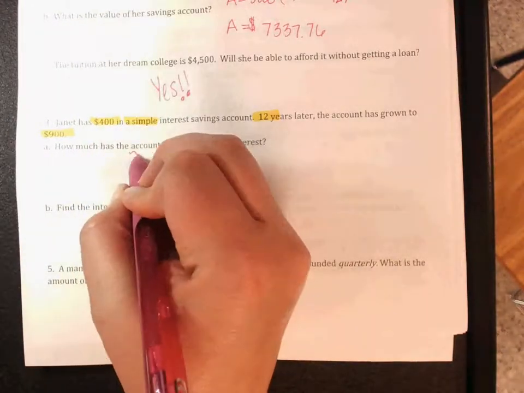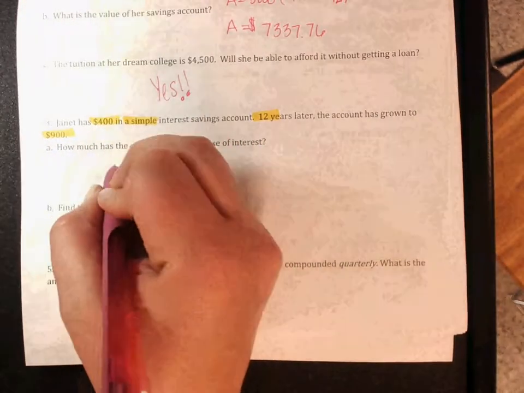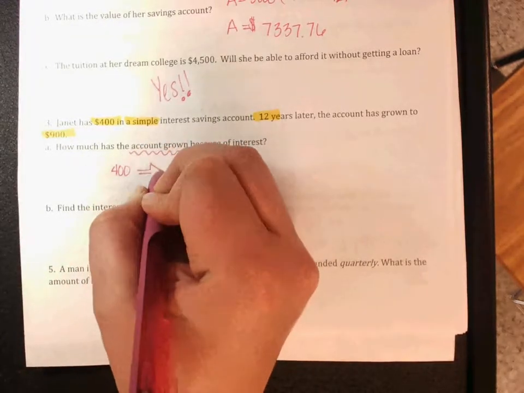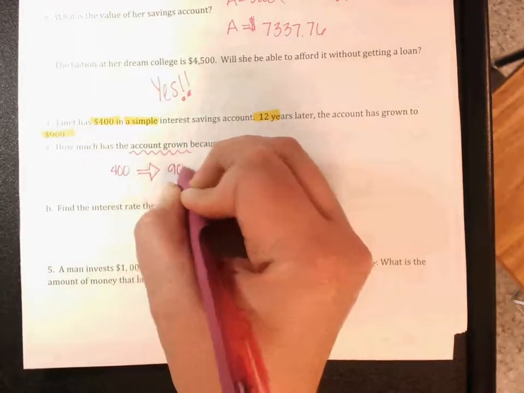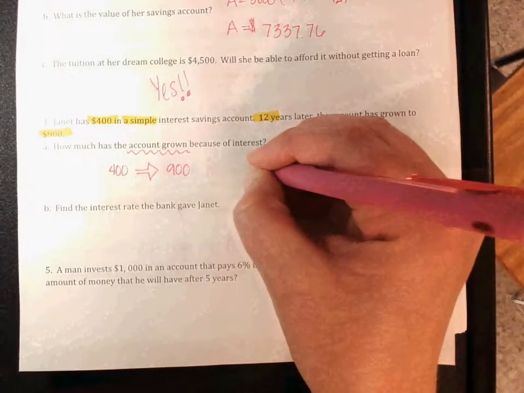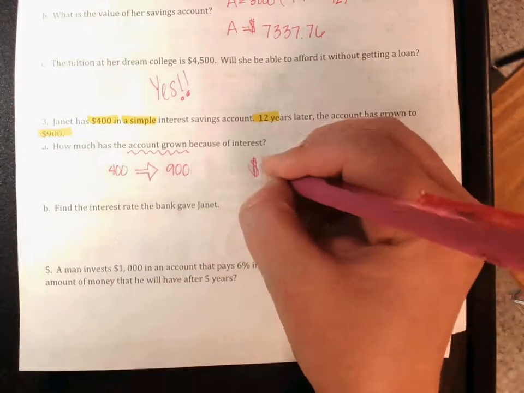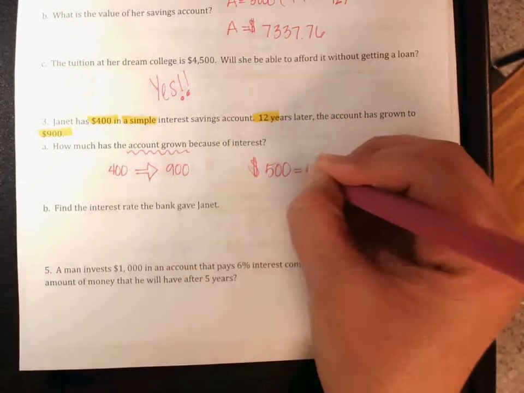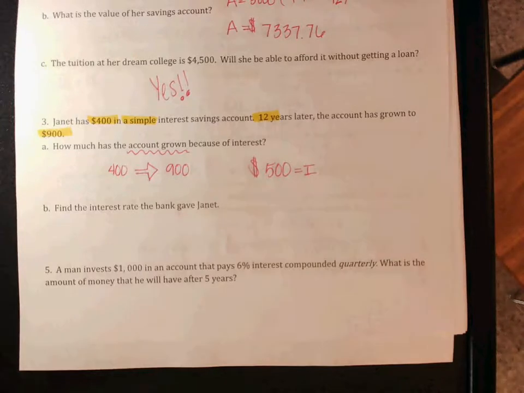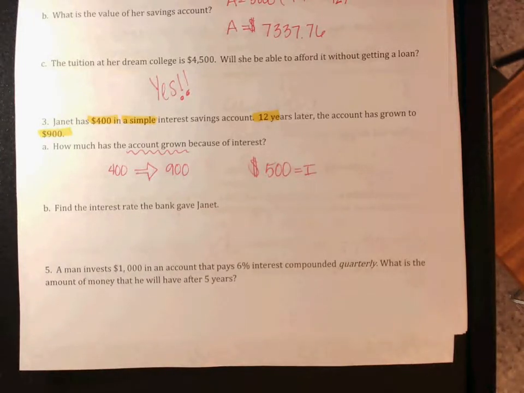If I want to know how much the account has grown, I need to subtract. It started at 400, and now all of a sudden it's at 900. So how much did it grow? 900 take away 400, it has grown $500. And remember, the amount that it's grown is her interest. Remember, that's the extra money that she earned from her account.